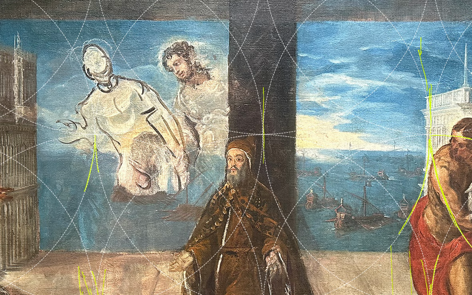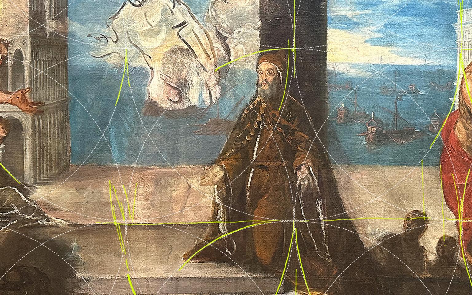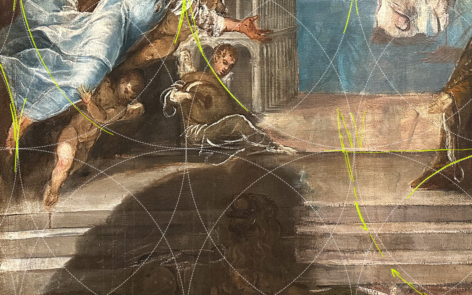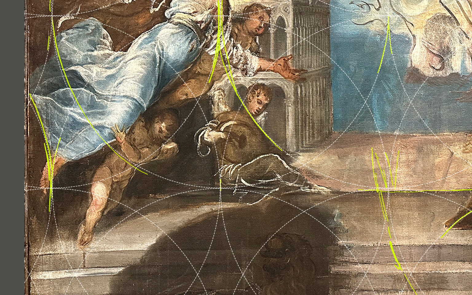Center line of the whole composition. Picks up the top of the Doge's hat. And it picks up this edge of the contour of the Doge. So there you have it. 1/3. And now I'll turn off that trace layer, go down to 1/6.